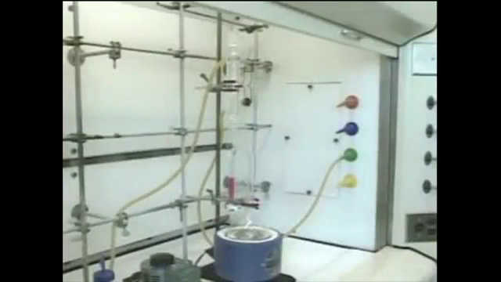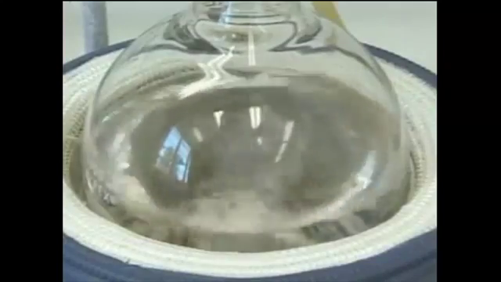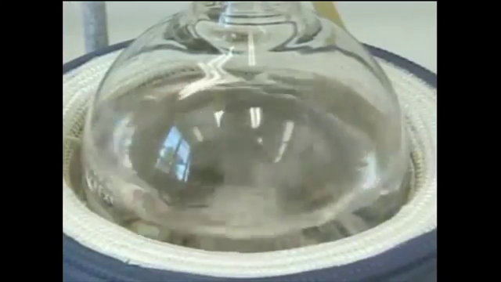Azeotropic distillation is a process that is sometimes used with mixtures whose components are difficult to separate. Essentially, an azeotropic mixture behaves as if it were a pure material. The vapor produced by boiling an azeotropic mixture contains the same percentages of components as the original mixture.